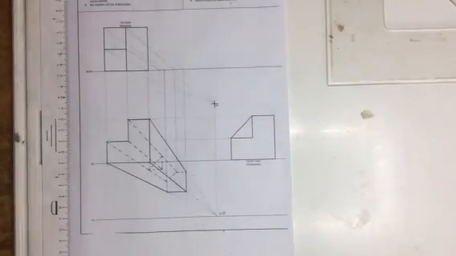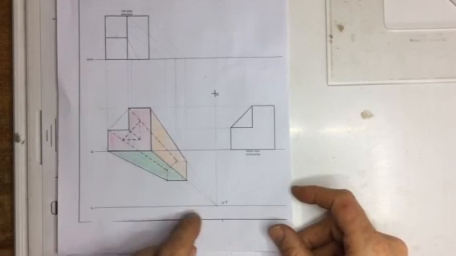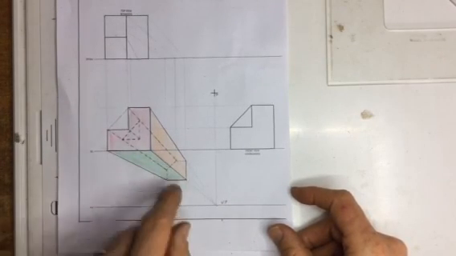At the end of the day, yep, you should be able to see something that looks like that. The base, because it's the horizon line, is below the object.